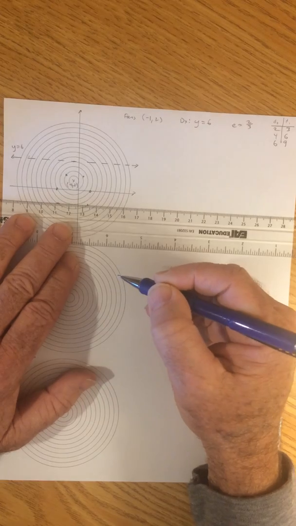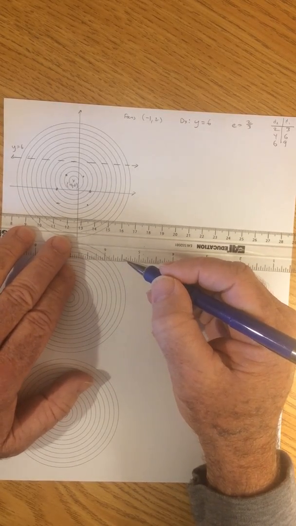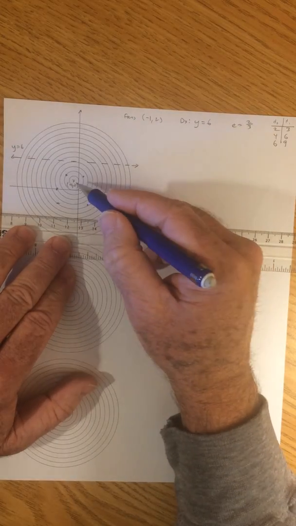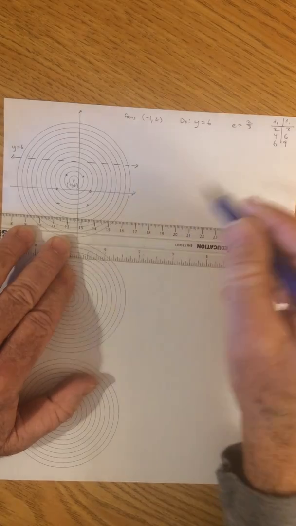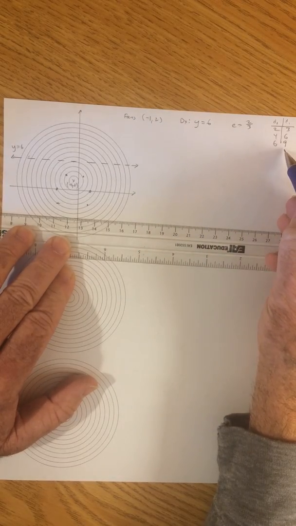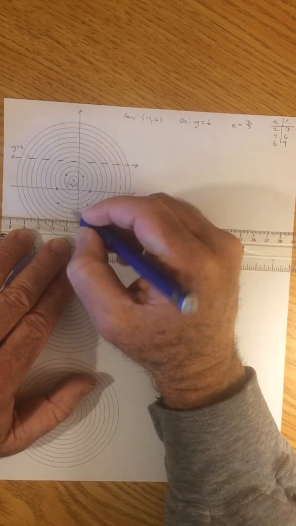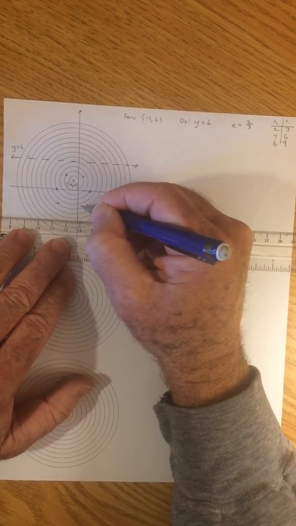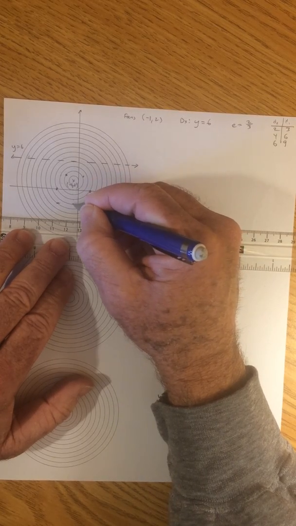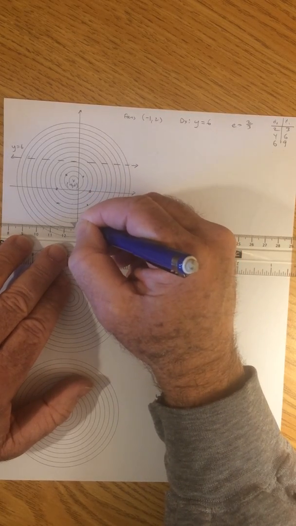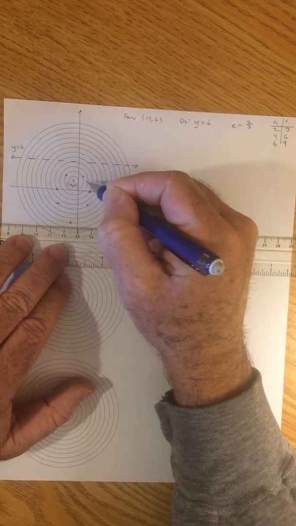Okay. And if I count 1, 2, 3 more, I'm now at 12. I didn't write that on there, and this will be 9. That is a point that's right on the concentric circle. So we're going to go 1, 2, 3, 4, 5, 6, 7, 8, 9. There is the last point on the ellipse. And you can see how it's shaped.